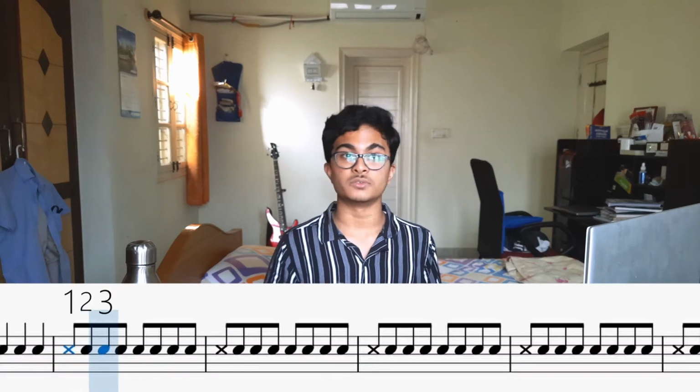Now this is where the magic of metric modulation comes in. We replace the "and" of each beat with the very next number of the beat. So 1 and 2 and 3 and 4 and 1 and 2 and 3 and 4 and becomes 1 2 3 4 1 2 3 4 1 2 3 4 1 2 3 4.